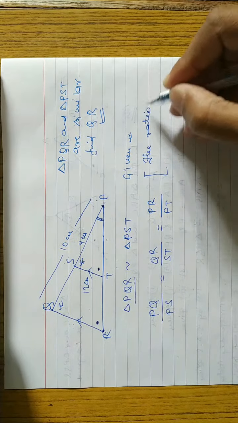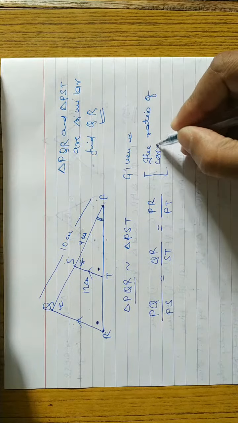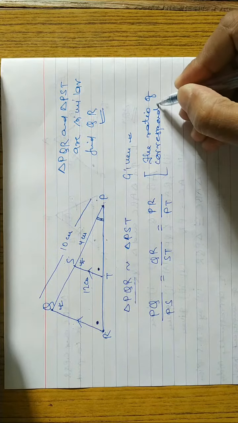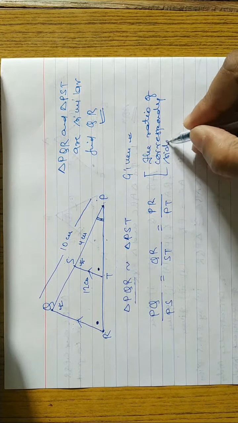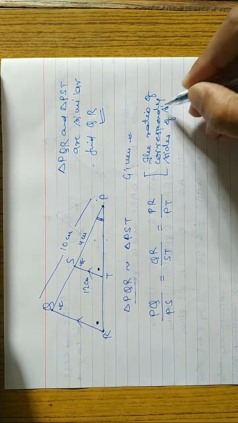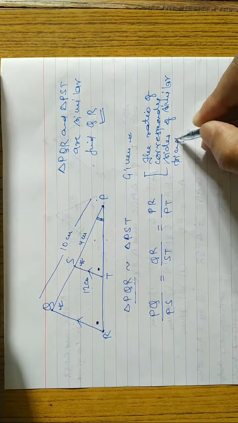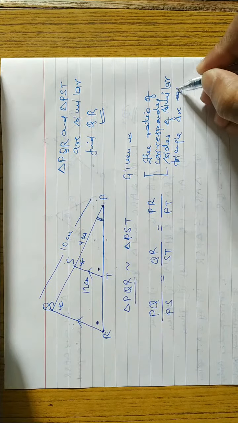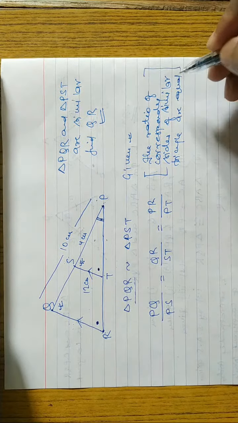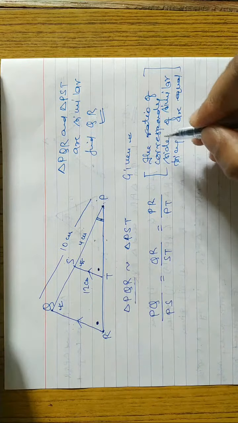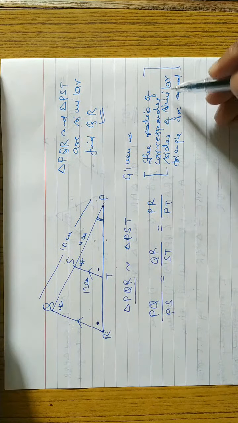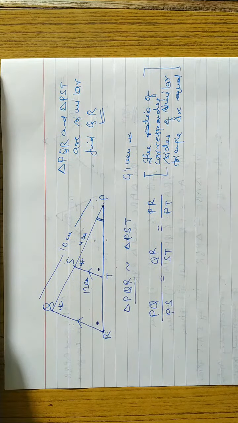The ratio of corresponding sides of similar triangles are equal. The ratio of corresponding sides of similar triangles are equal. My handwriting is not good, but hope you understand.